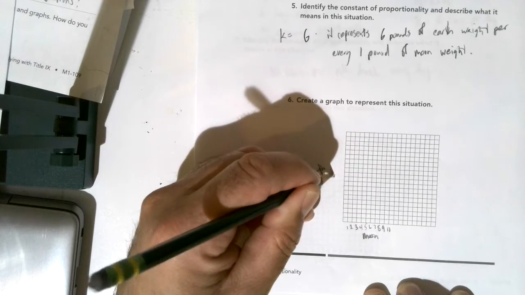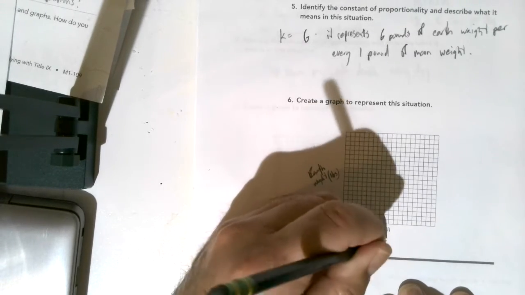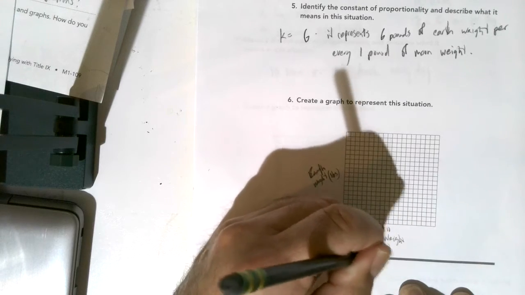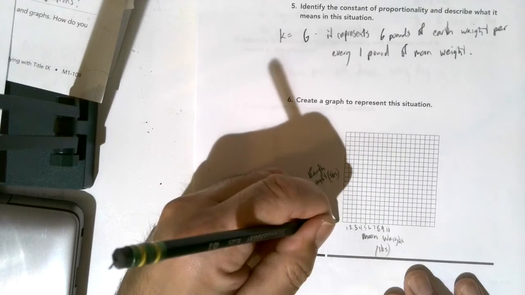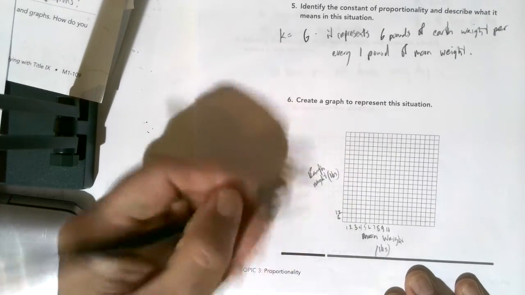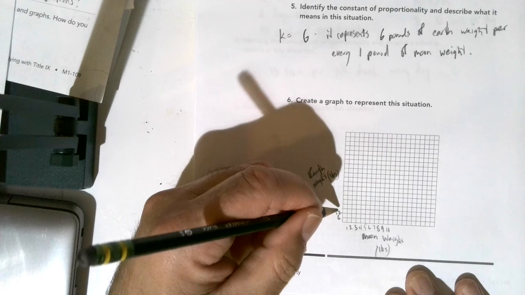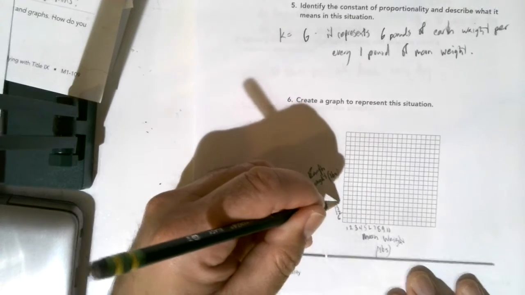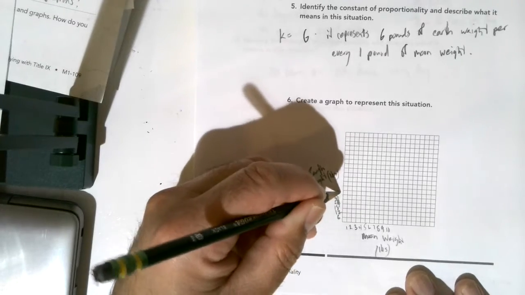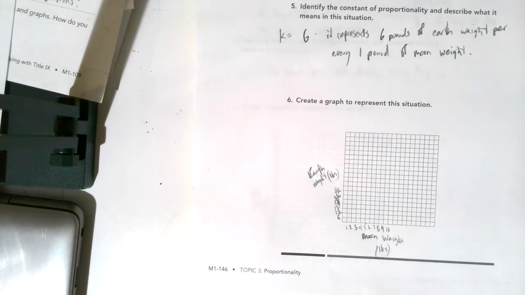And we should always put pounds on that. Be very descriptive, right? Okay. And then I'm going to go ahead and count these by 6s because why not? That's our rate, and it'll describe everything that we're working on. 18, 24, 30, 36, 42, and so on.